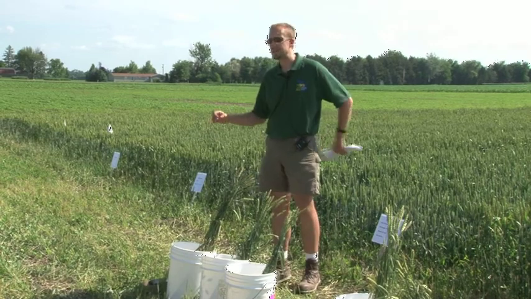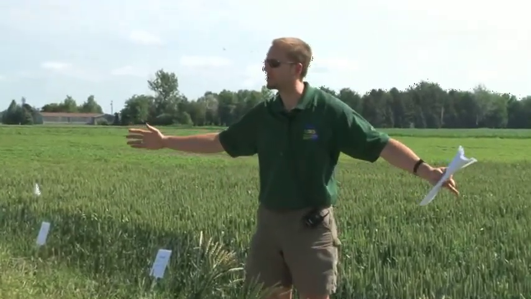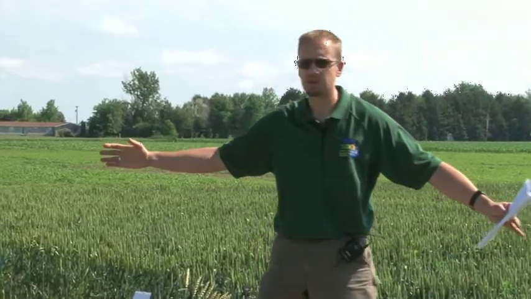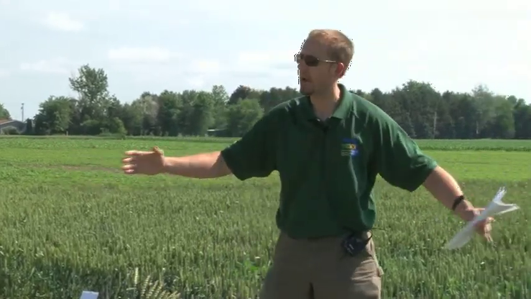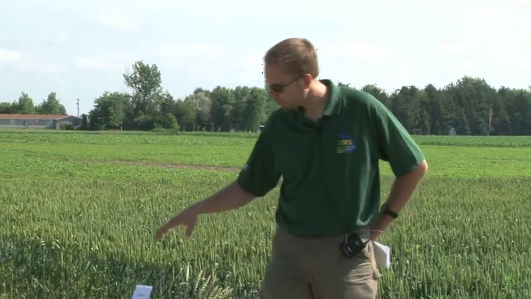So our goal is to cater an N management regime that can apply to every grower across the state of Michigan. Because if there's 1,000 wheat growers in the state, you're going to have 1,000 different planting dates. And your N response will vary simply by that individual grower's planting date. So that's what we're trying to take a look at.